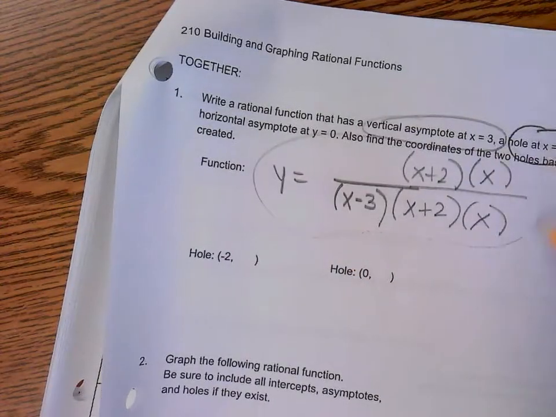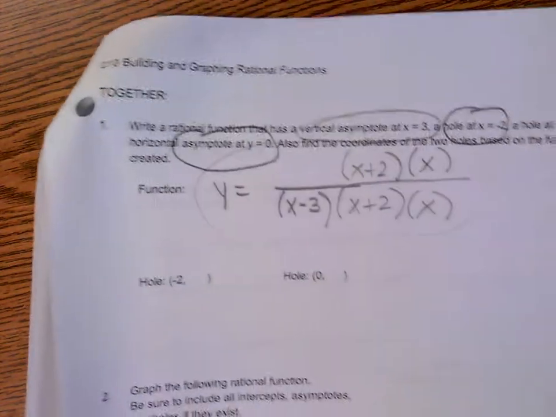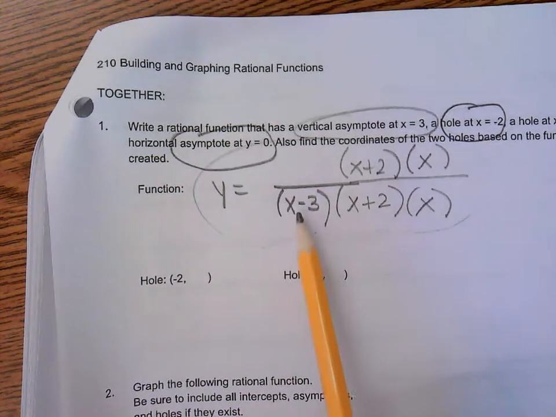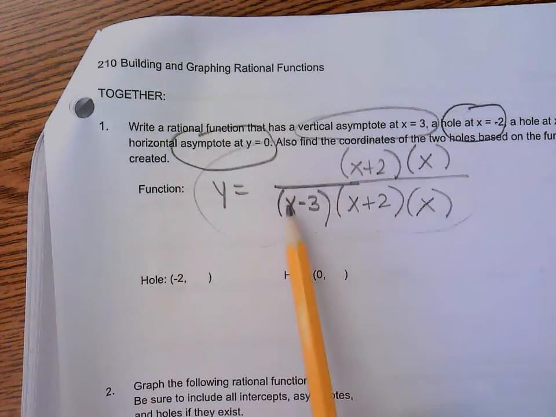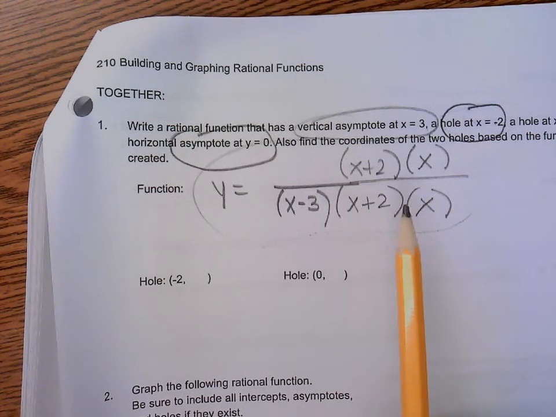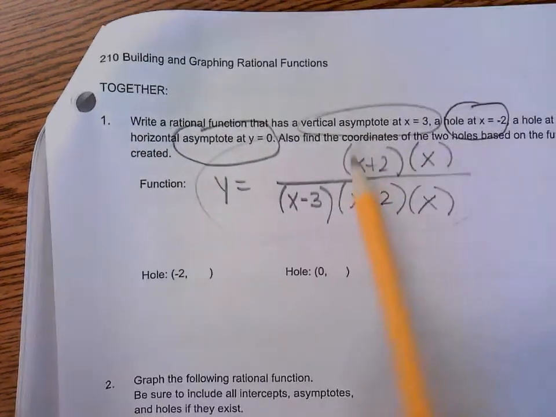Oh, does it achieve this? Does it have a horizontal asymptote at y equals 0? Horizontal. So the power of the numerator, power of the denominator, where's your bigger power right now? Well, not really. This is really x squared, and this is really x cubed, right? So I actually do have a bigger power in the denominator, but that's what I want, right? When the bigger power is in the denominator, that's what I want. So there is my finished product.